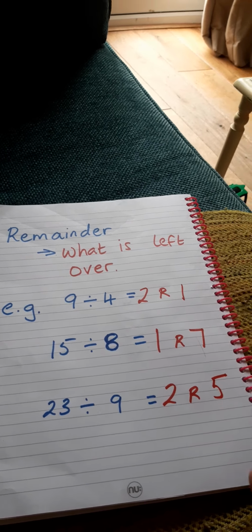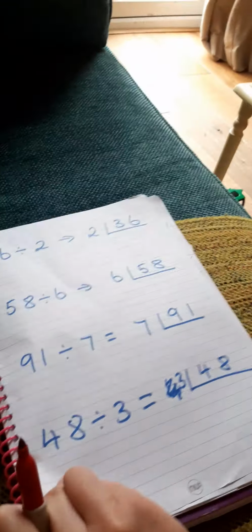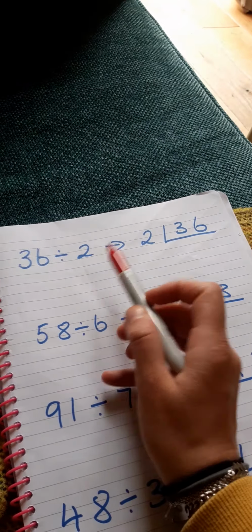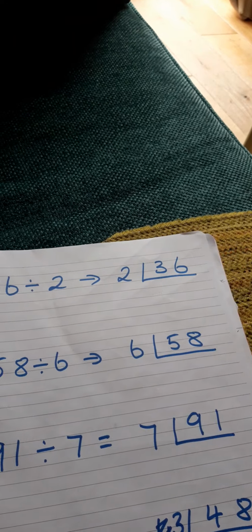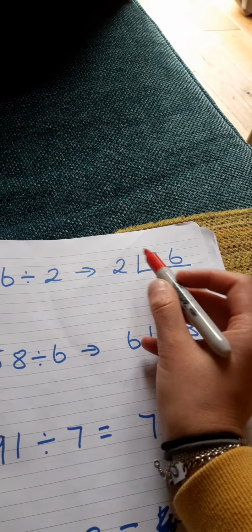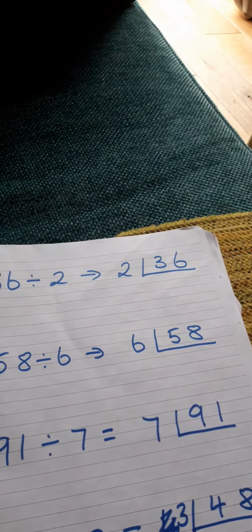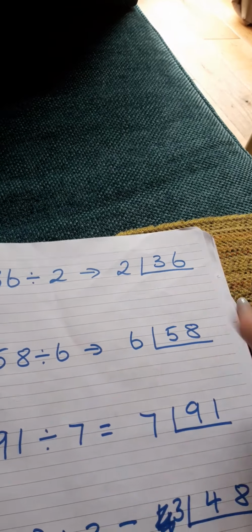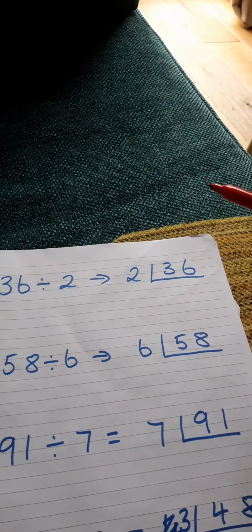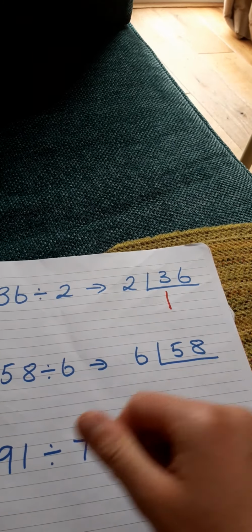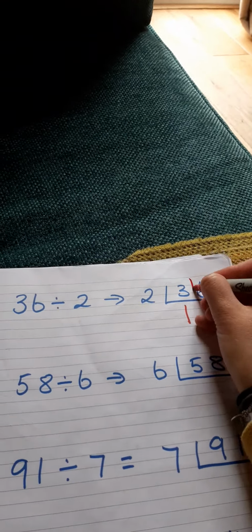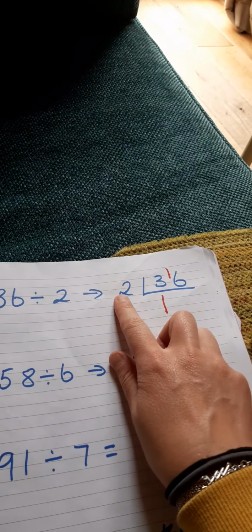Okay, now let's see what it's like when it's in some bigger sums. So, 36 divided by 2. Let's find out about our remainders. We're dividing by 2 means you have to count in 2s. So 3 divided by 2, 2, 4. 4 is bigger than 3, so we go back, goes in once. Now we were on the 2, so 2, we go 3, we're there already, 3. So 1 left over.